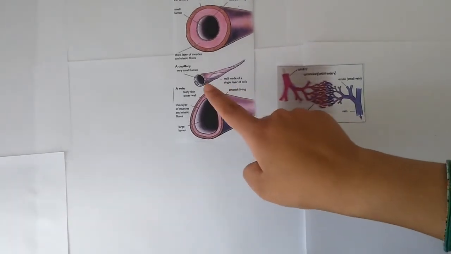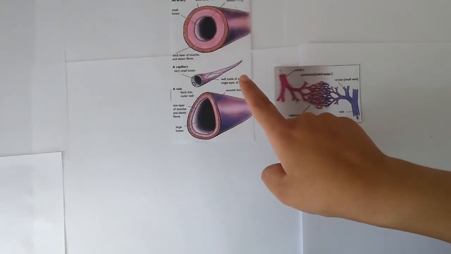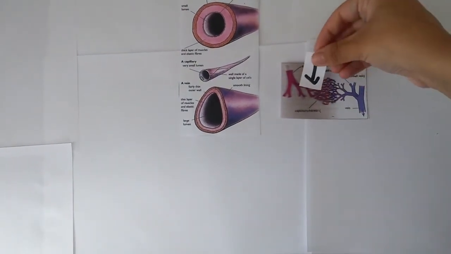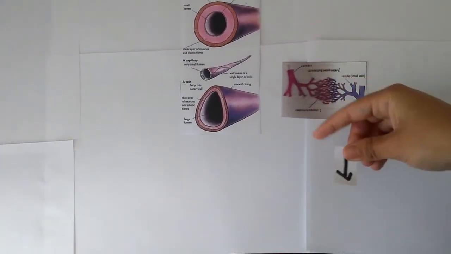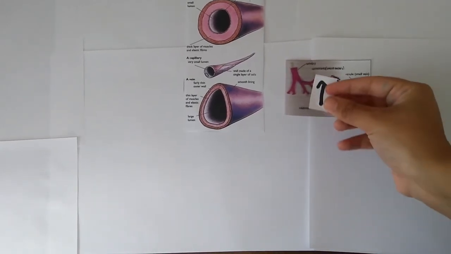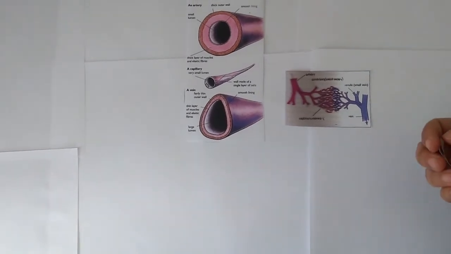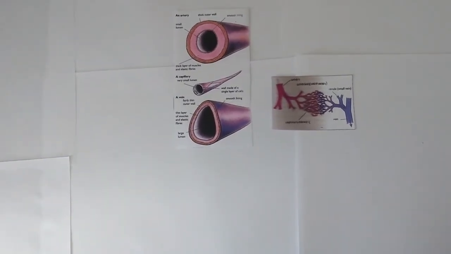A capillary is a very small vessel, and it's made for diffusion, so nutrients can diffuse out into the organs, and the waste products can go back in. This is how it goes from artery to vein. This is how it goes from oxygenated blood to deoxygenated blood.